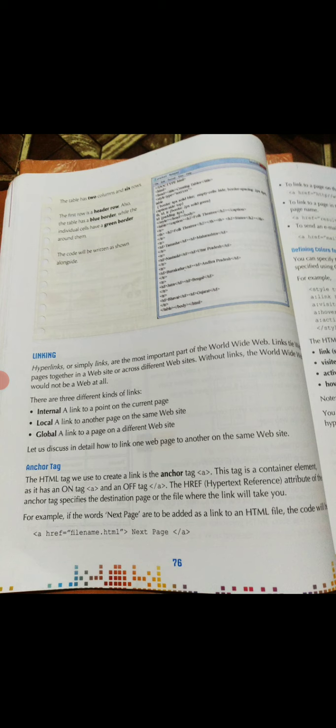This tag is a container element as it has an on tag and an off tag. Full stop. The href hypertext reference attribute of the anchor tag specifies the destination page or the file where the link will take us. Clear? You are going to mark from the HTML tag we use to create a link, up to your third line, where the link will take us.